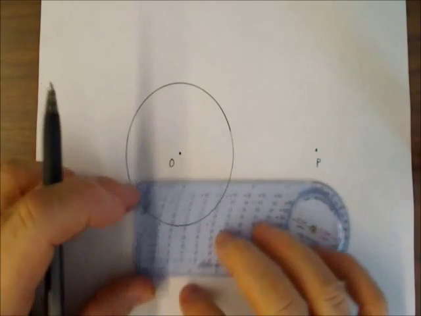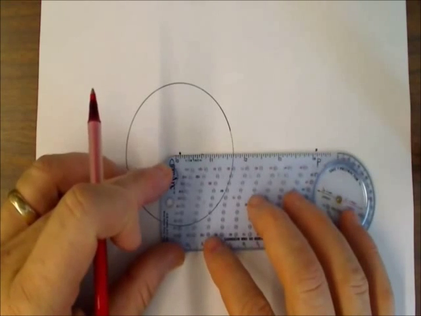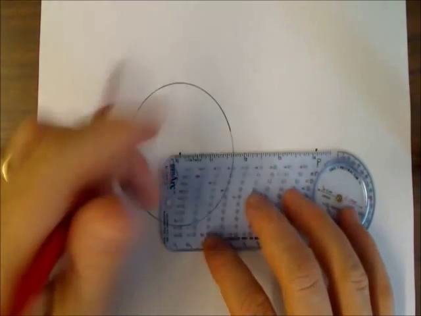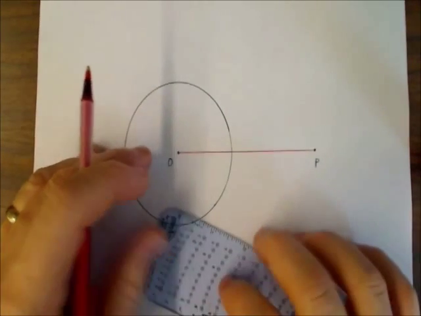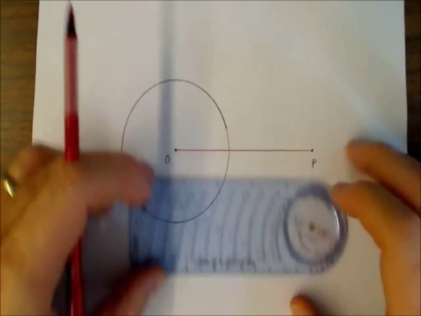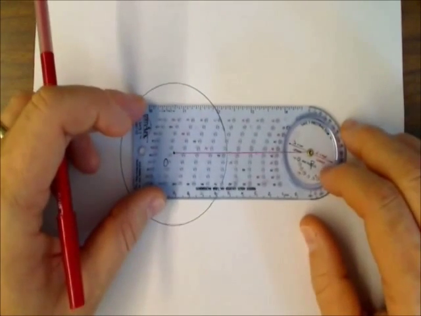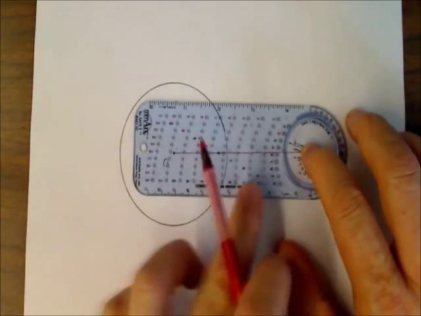Okay? The first step to do this construction is to draw the segment OP. Now construct the perpendicular bisector of segment OP. So we put our compass on P, and we choose something that's about halfway, a little bit more.